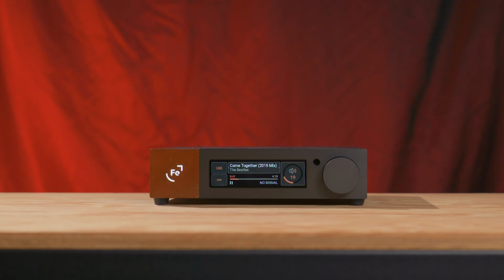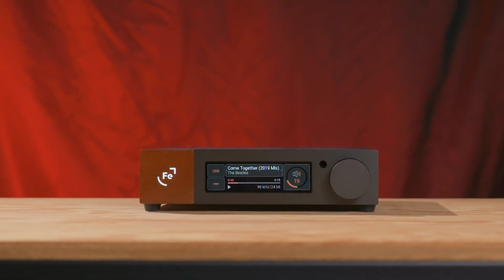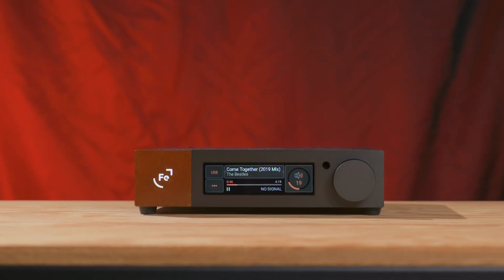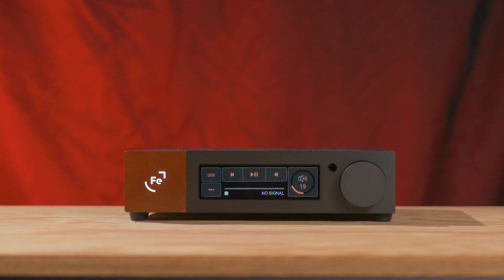The home screen shows us all the necessary information about the song being played, such as the artist name and song title. We can also see a progress bar along with the time of the song, and below it we have information about the sampling frequency and the bit depth of the audio file being played.